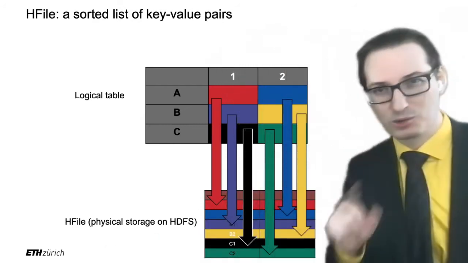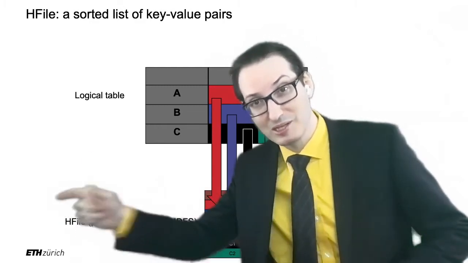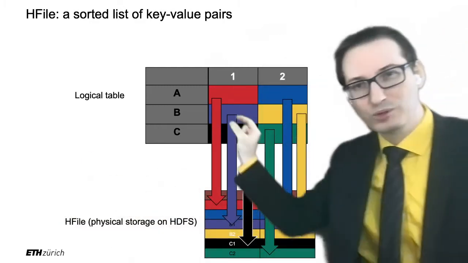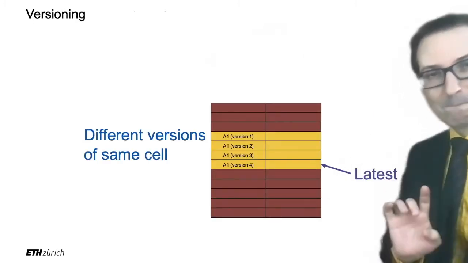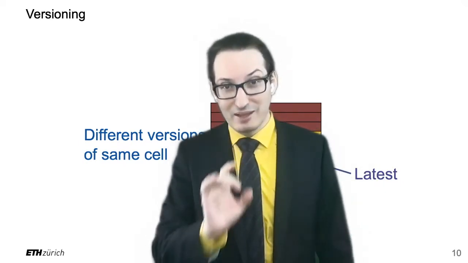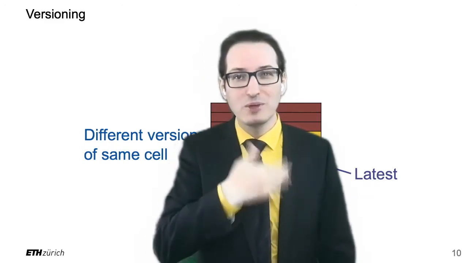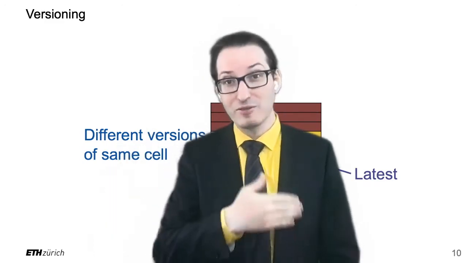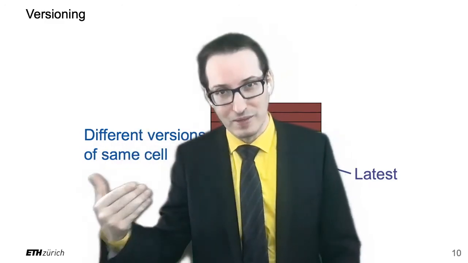So we store a store as one or several H files, and an H file is a sorted list of key values, and each key value represents a cell in there. Now there is more to the key, because it turns out that HBase supports versioning. What does that mean? It means that you don't really erase anything ever. Whenever you modify a value somewhere, what you actually do is add a new version, right?